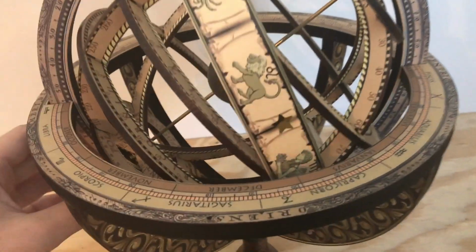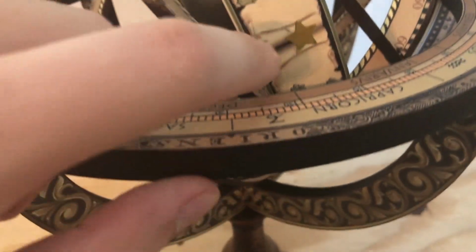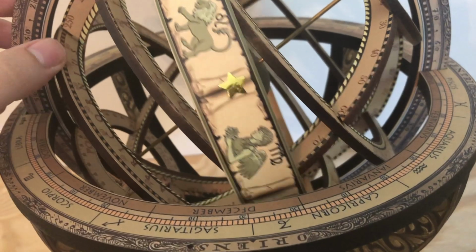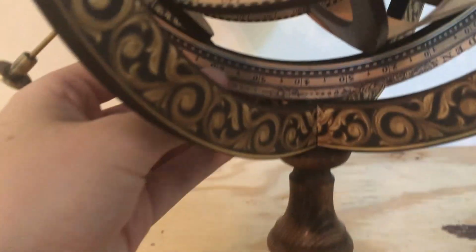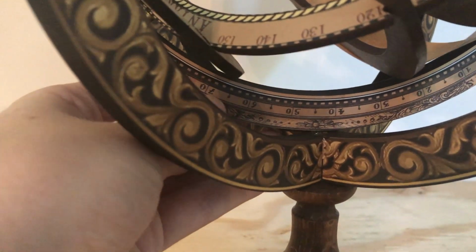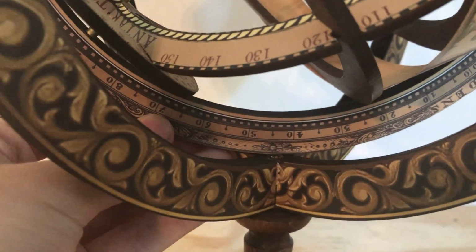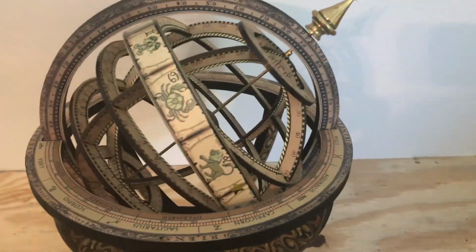Now, you'll likely have noticed that I've already marked a point on the ecliptic, this being the beginning of Virgo, or today's date. Now, just making sure we have roughly 45 degrees of inclination, that is my current latitude. We're ready to model the Sun.